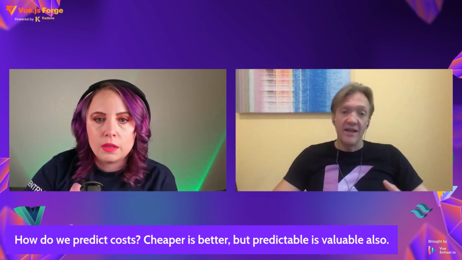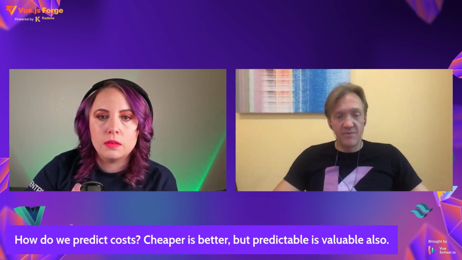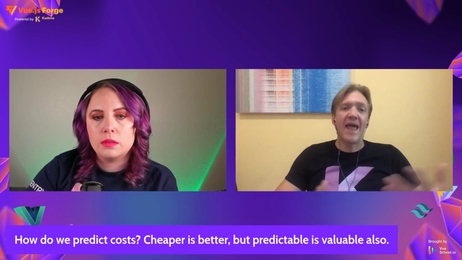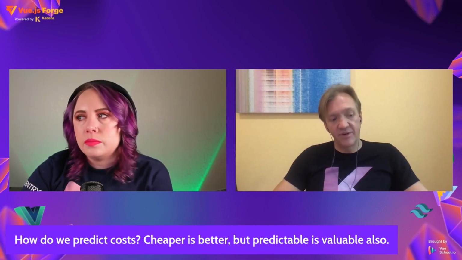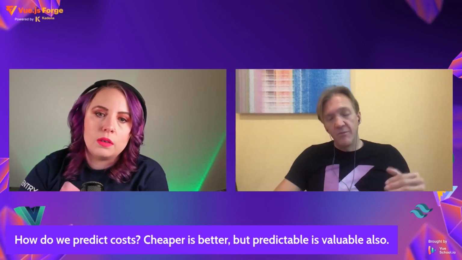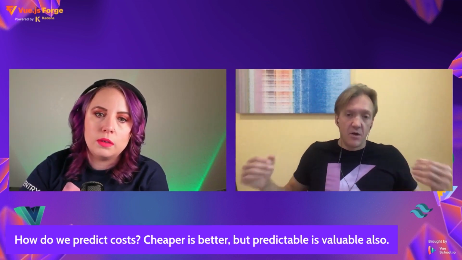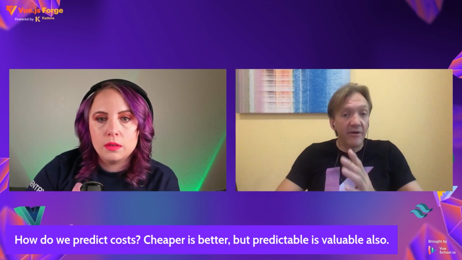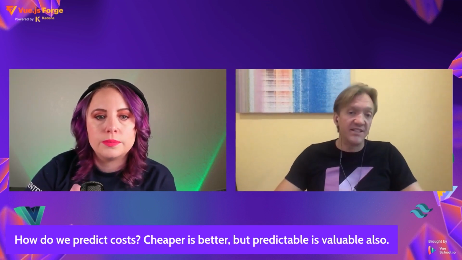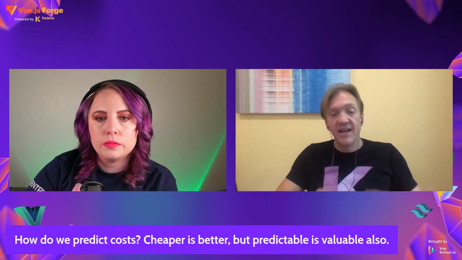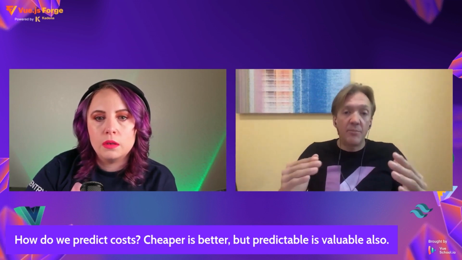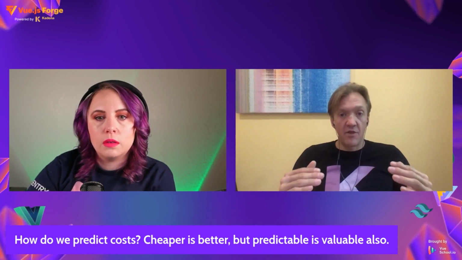So predicting costs really becomes a question of predicting how many people are going to use this thing, and that's really difficult to predict. But will Kadena's costs always be low? No, there will be periods when a lot of people want to transact on a particular chain or maybe on all of the chains. And it will go up for a while.